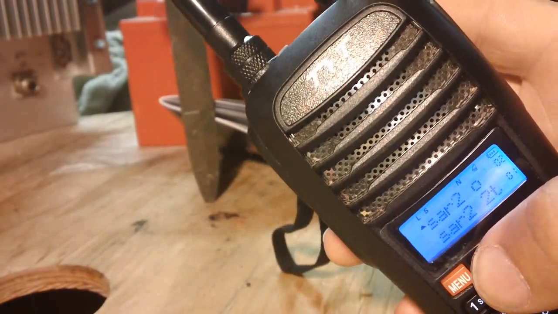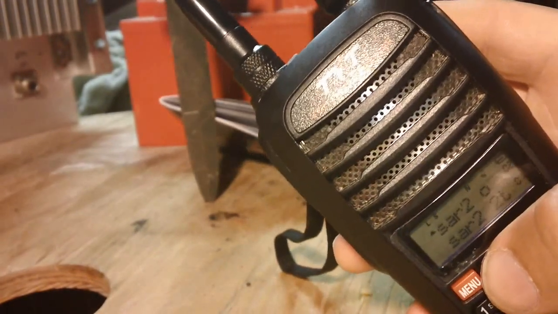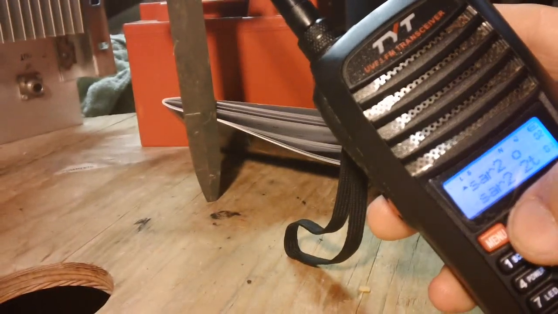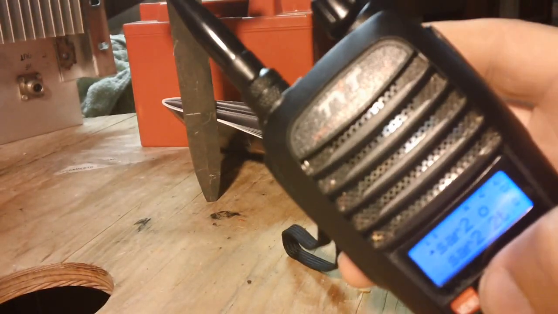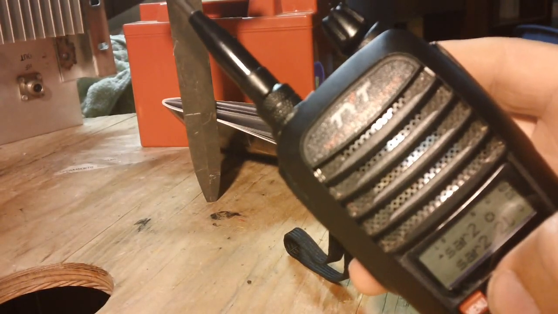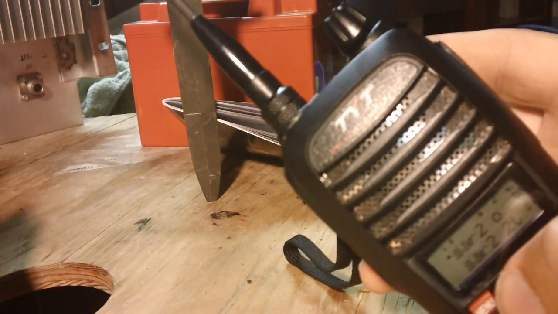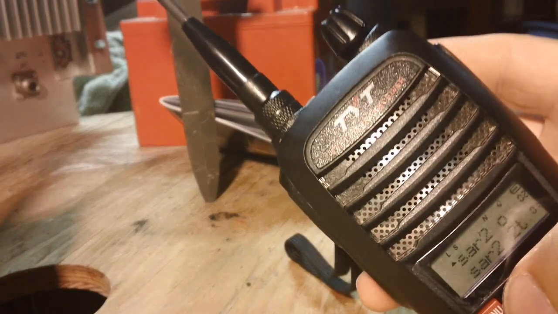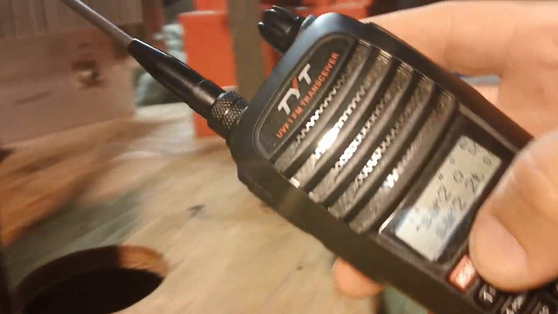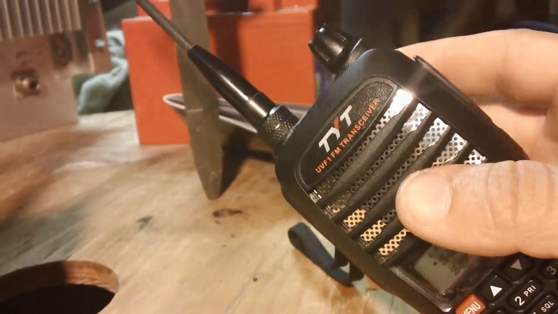So SAR team number 2, open channel. Now he could respond and you could listen. 5, 4, 3, 2, 1. That is the safety feature that I'm talking about. That's really not that great in a search and rescue sort of scenario.